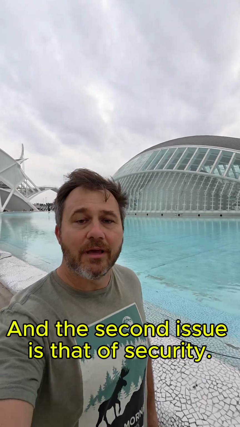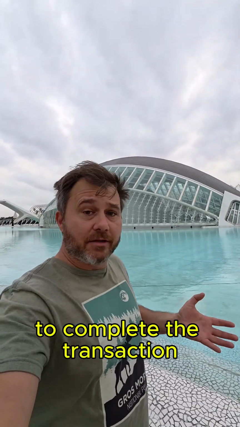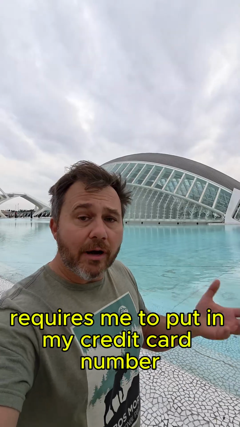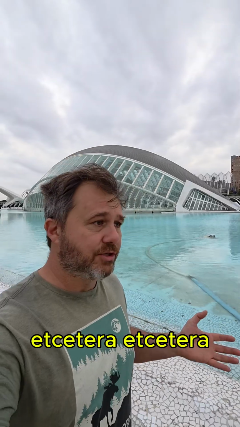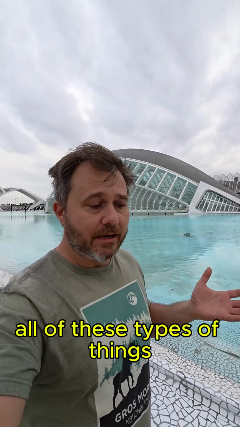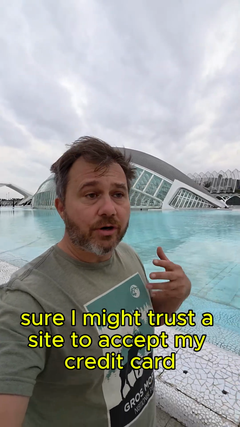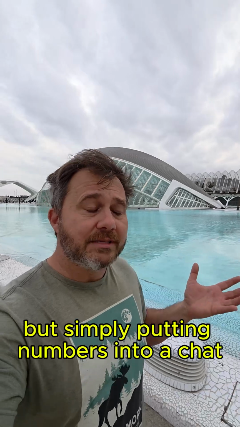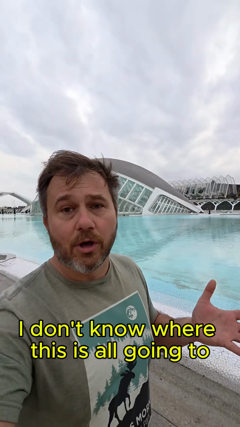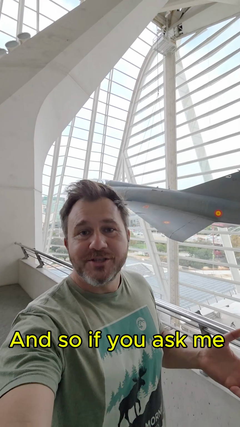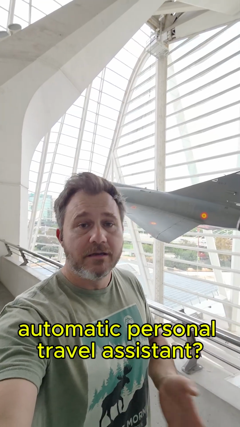The second issue is that of security. In this case, agent mode still requires me to put in my credit card number, my security number, expiry date, phone number, address, all of these types of things. And in today's world, what I really think we should be watching out for is, sure, I might trust a site to accept my credit card, but simply putting numbers into a chat really means that I don't know where this is all going. So if you ask me, is ChatGPT going to become my automatic personal travel assistant? Definitely no.